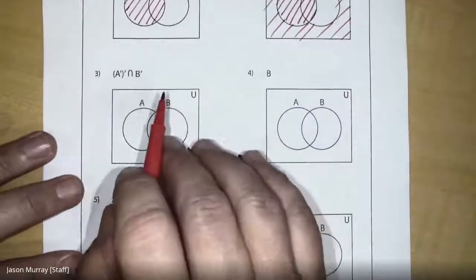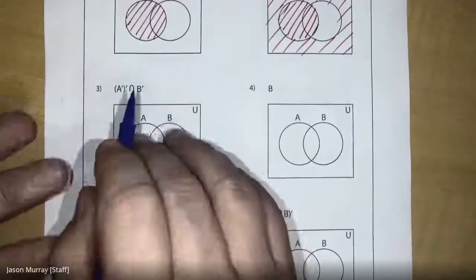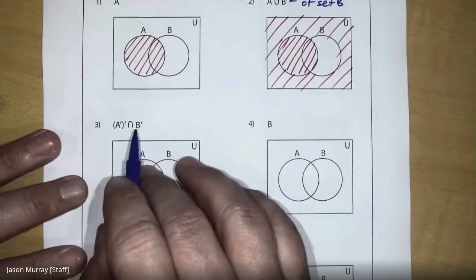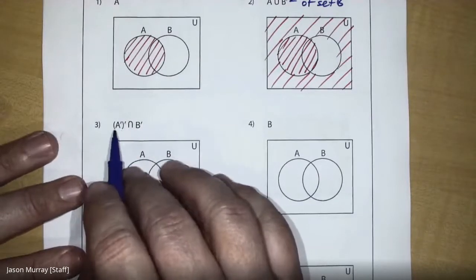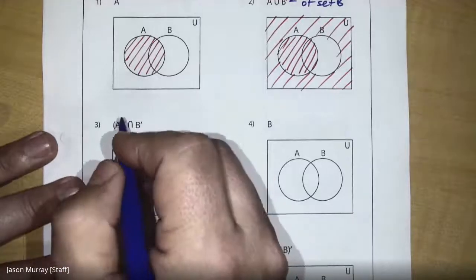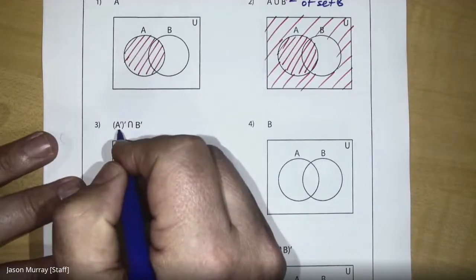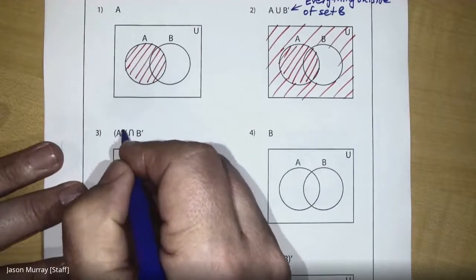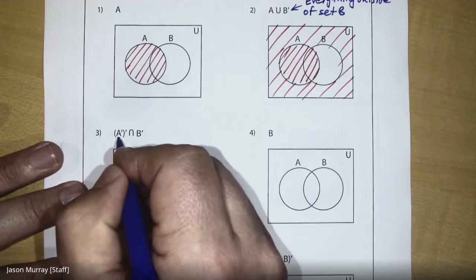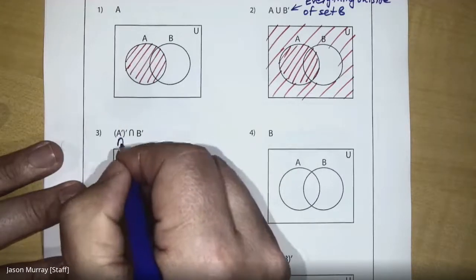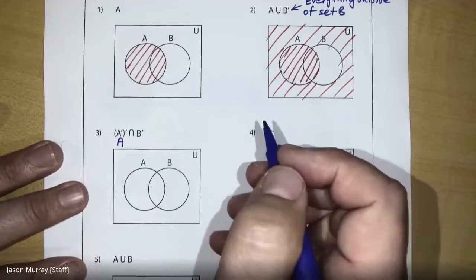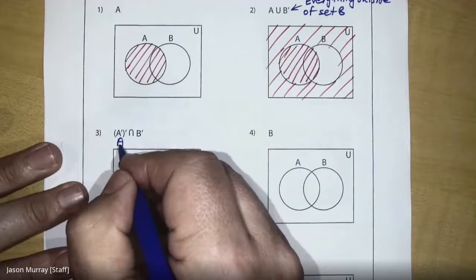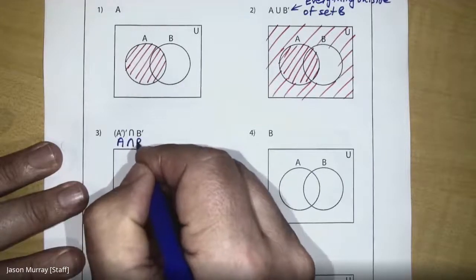Okay? Let's think about what this means next. Weird. A double complement. A complement complement, and B complement. I don't know why anyone would ask that, but basically, this is the same thing as a double negative. Two negatives make a positive. So the complement of A complement means we're not talking about everything outside of A. We must be talking about A then. So silly. But that's Boolean logic for you. A complement complement is A and B complement.